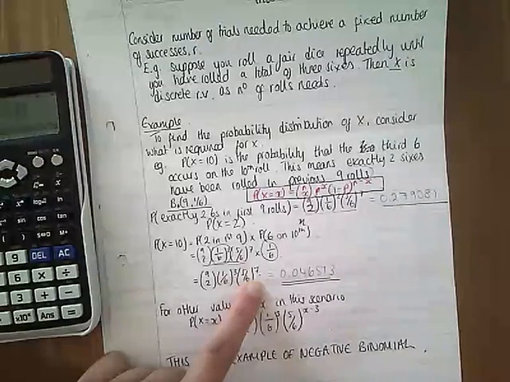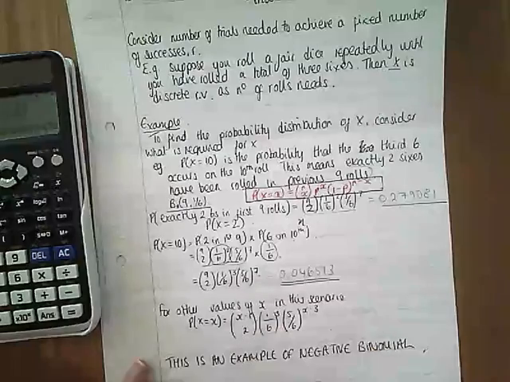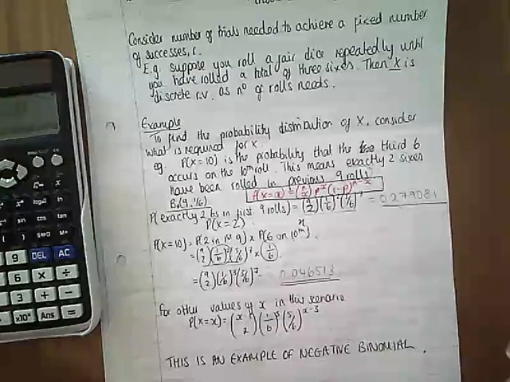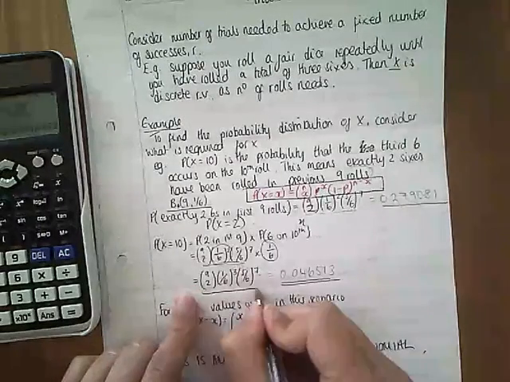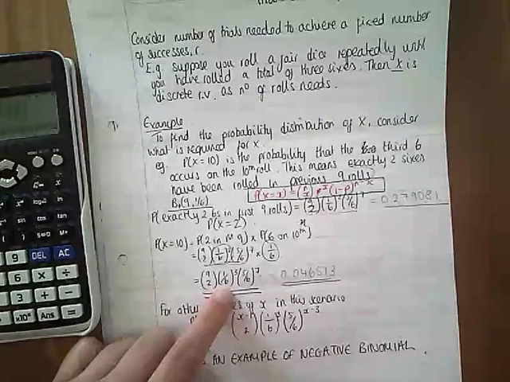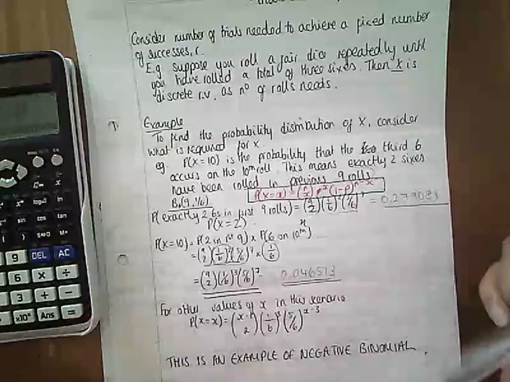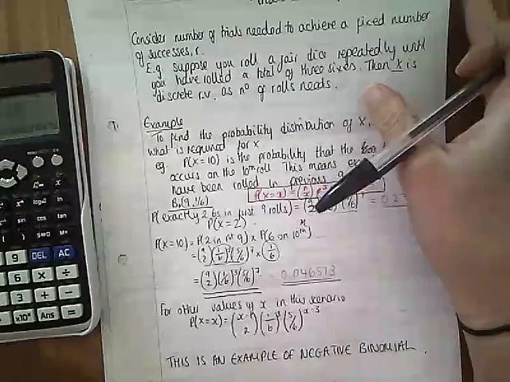Okay, so this is an example of negative binomial. And this formula here is the formula we are going to have to use in our negative binomial. Okay, it's a standard formula. This is us deriving it. This is us making sense of it. Let's think about it as a formula now.